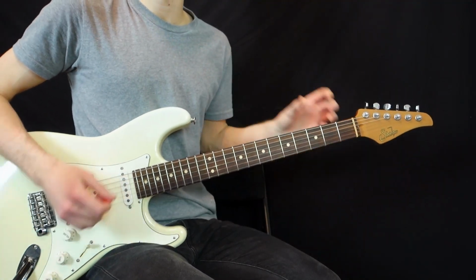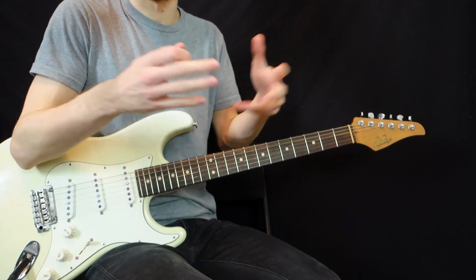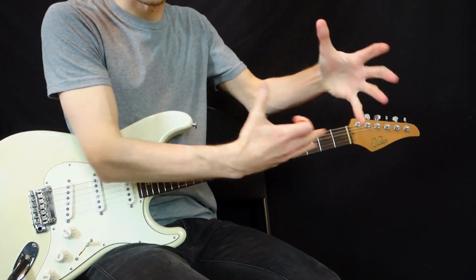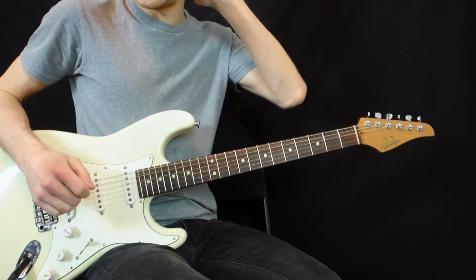Since it's so much faster, it's going to fill up the space nicely. It's not going to create too much friction between the notes right here.